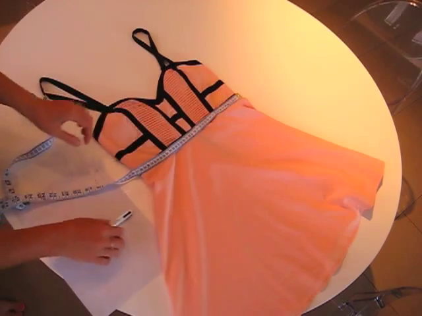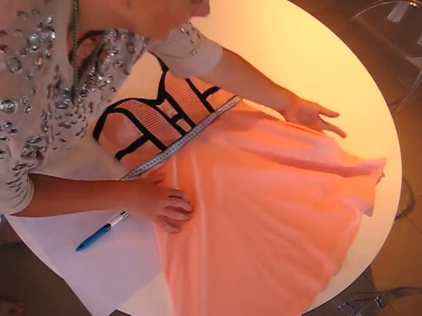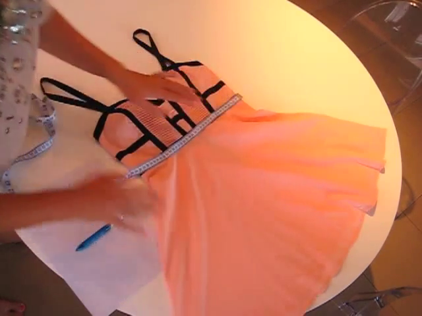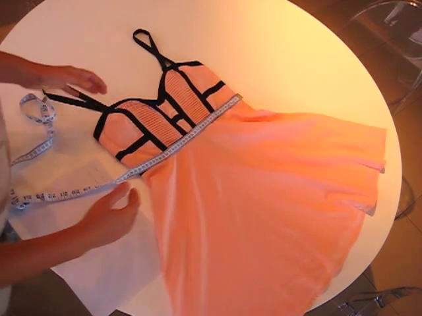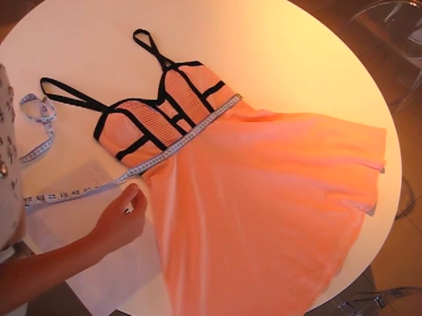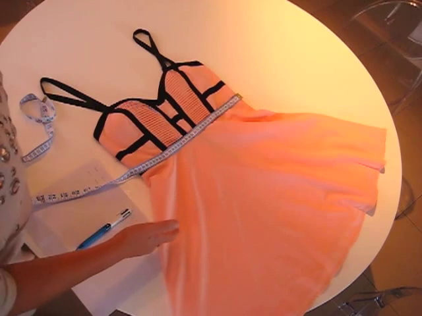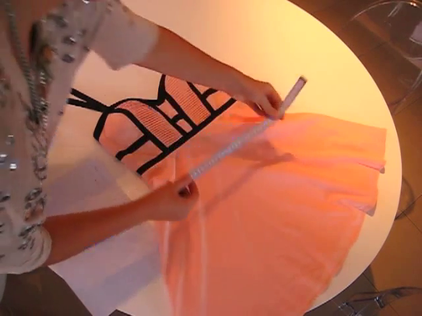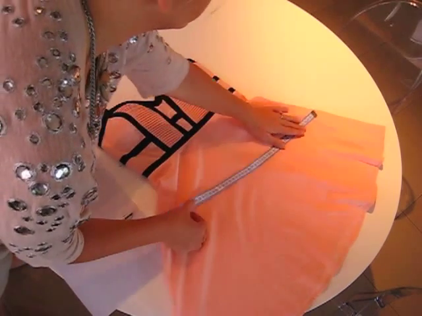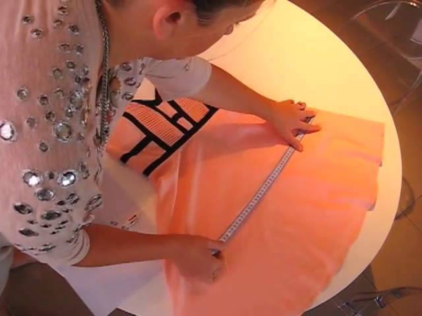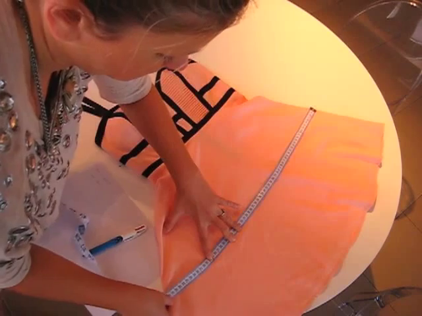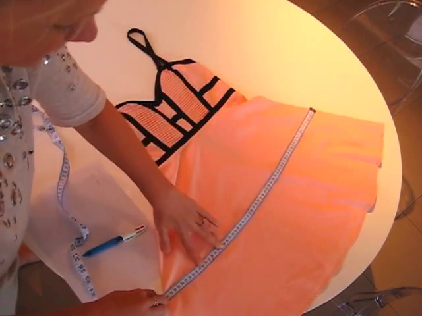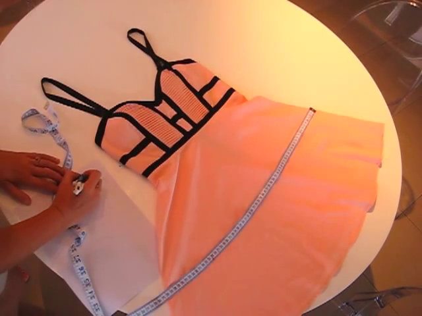And the hip is actually, a lot of people think it's the hip bone, but there's high hip, which is the hip bone, and then lower hip. For this dress, we can just do lower hip. So that's the widest part. $66.